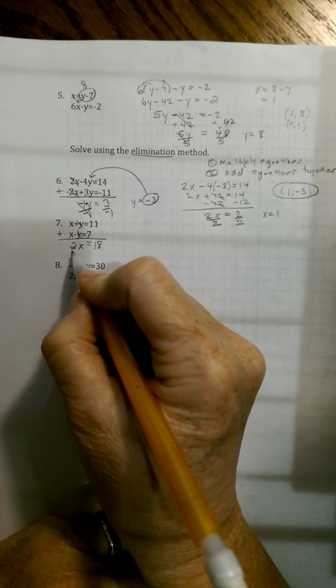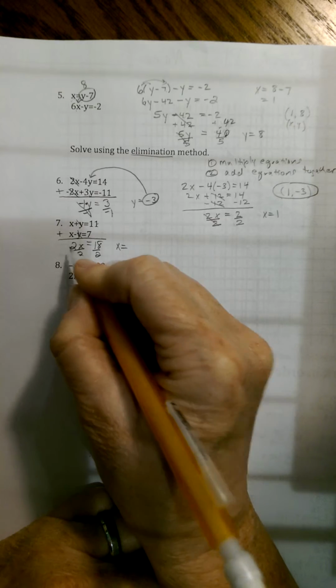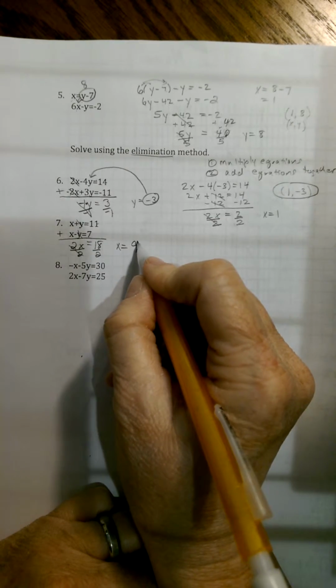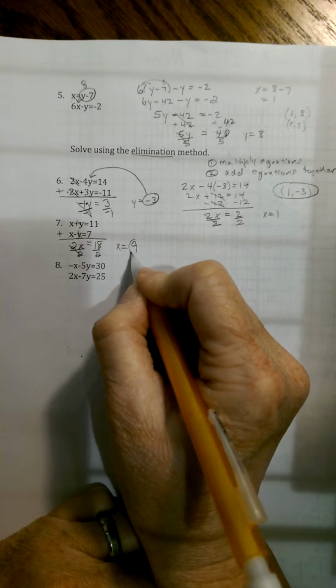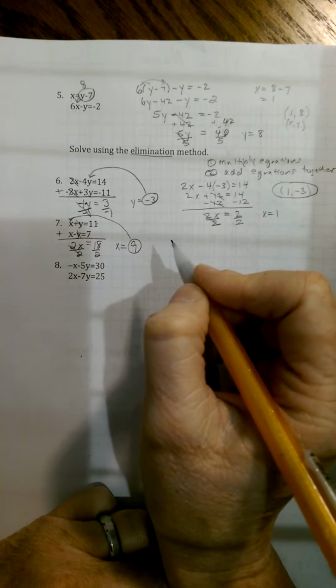Now all I have to do to get x by itself is divide it by 2, and I end up with x equals 9. Now that I know what x is, I have to find y. So I'm going to take that x, and I can put it in either equation. I'll just put it in the top one.